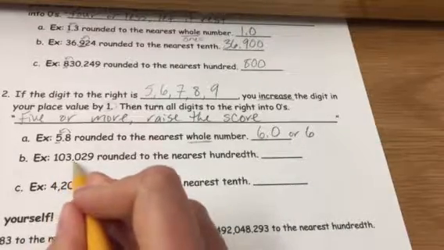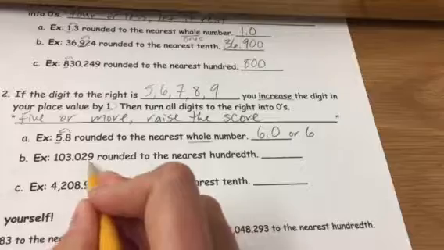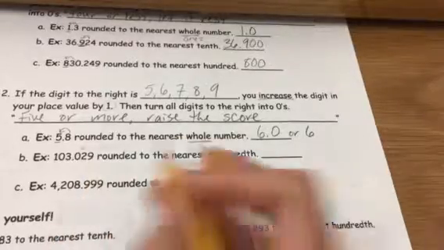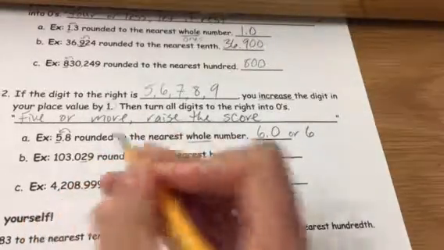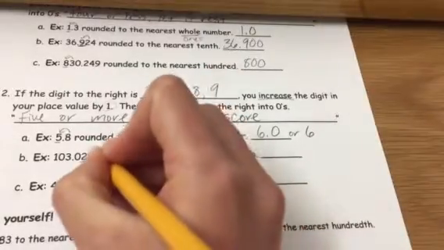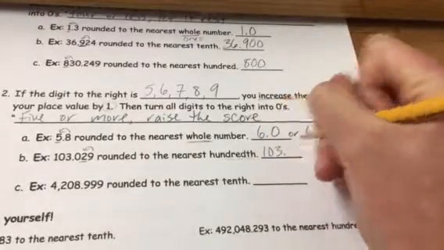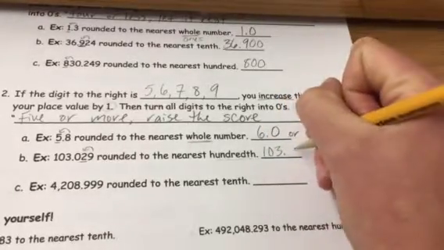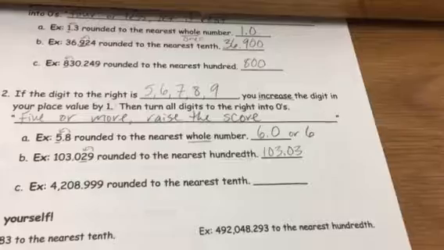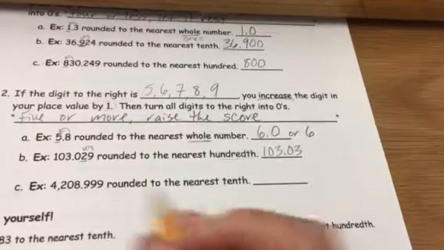103 and 29 thousandths. We want to round to the nearest hundredth. Let's underline our hundredths place value. Going to look to the right. That 9 is certainly going to bump that 2 up. So this is going to be 103 and 3/100ths.